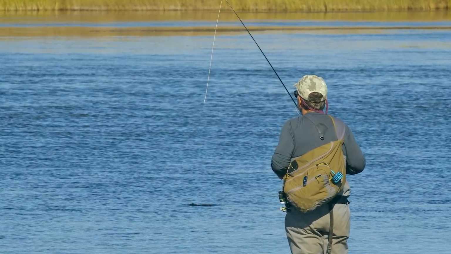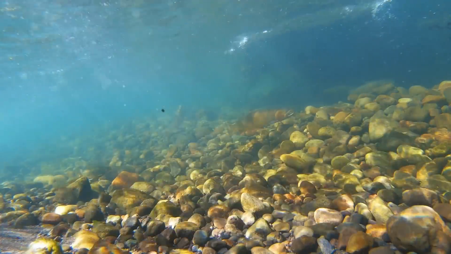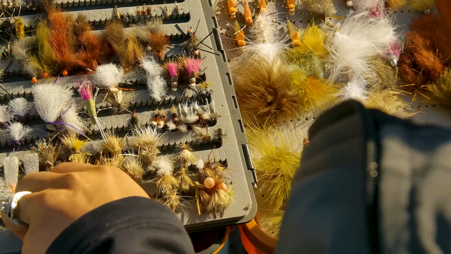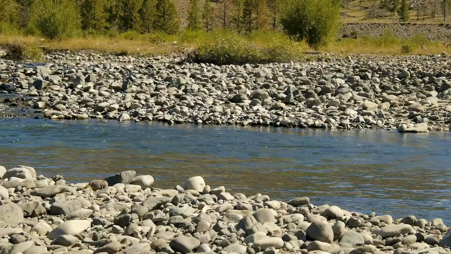Insect hatches are one of the best times to catch trout. You know right where they are, you know they're actively feeding, and with a little bit of observation, you can get a pretty good idea of what they're eating. So it's just a matter of picking a fly out of your box, throwing it over them, catching fish, right? But it's not always that easy.